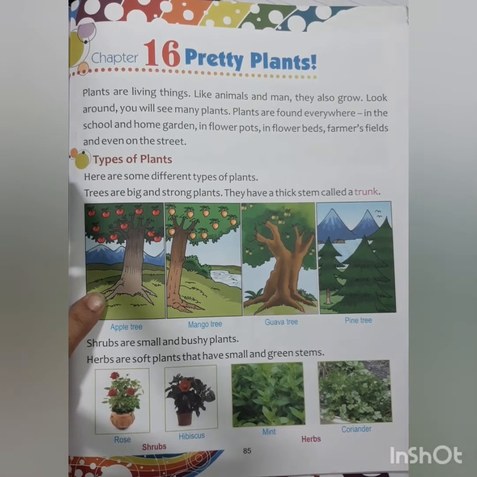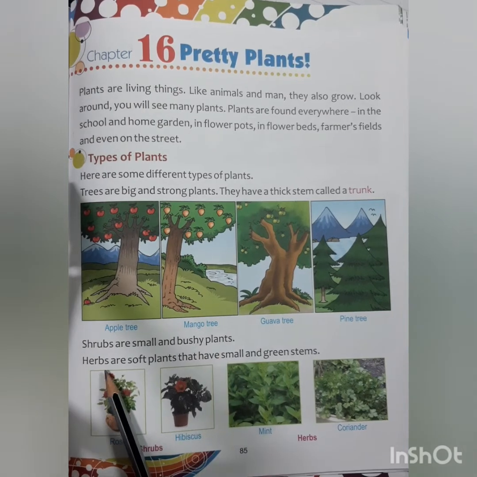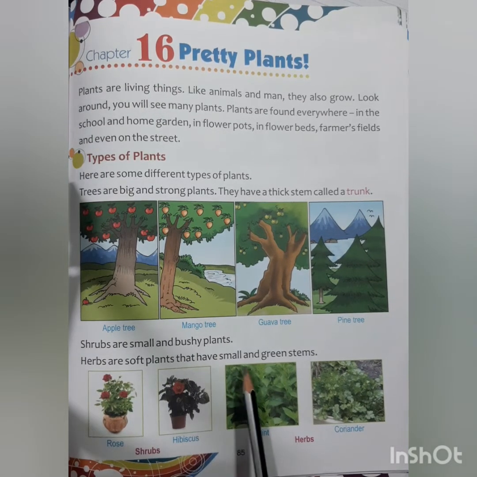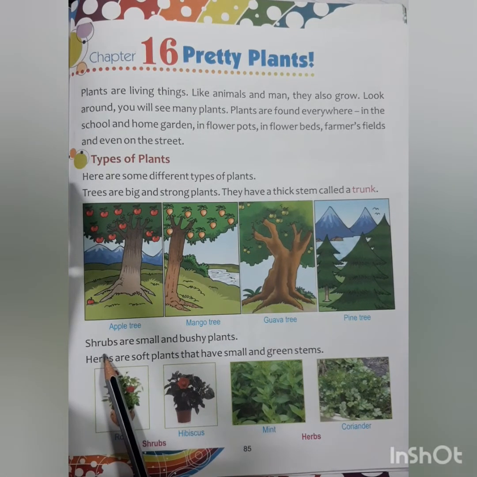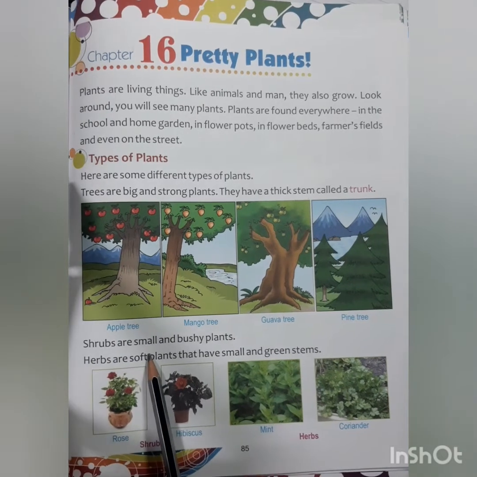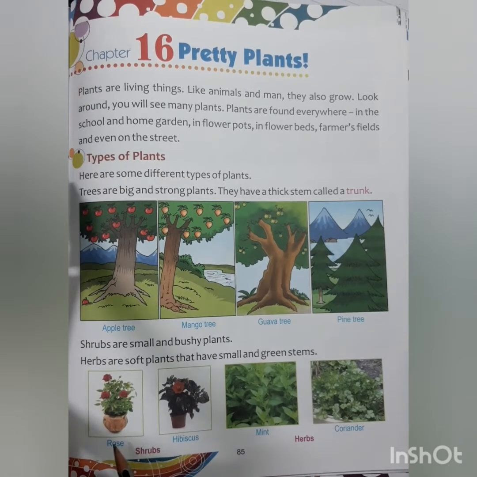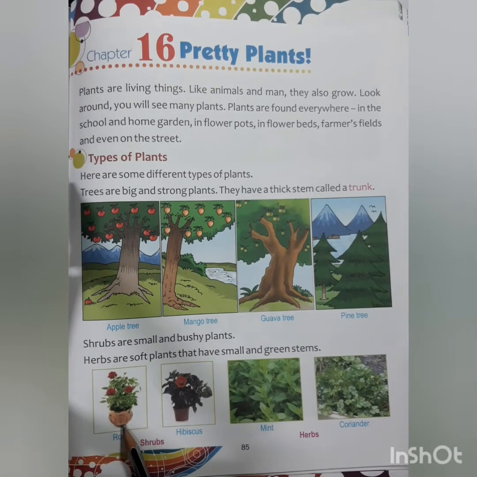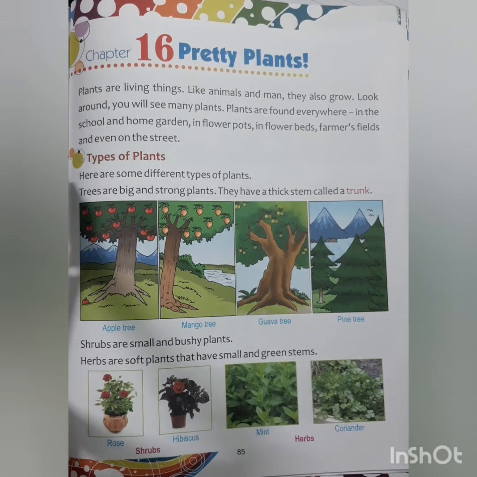All right, and now let's see further. Shrubs are small and bushy plants. Herbs are soft plants that have small and green stems. What are shrubs? How do you pronounce it? Shrubs are small and bushy plants like rose and hibiscus. What do you mean by bushy? Bushy means where there are lots of leaves and also there can be thorns, जिसे हम झाड़ी भी बोलते हैं. Right? So shrubs are small and bushy plants like rose and hibiscus.